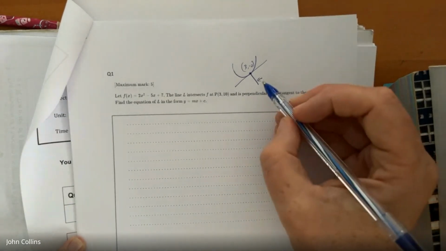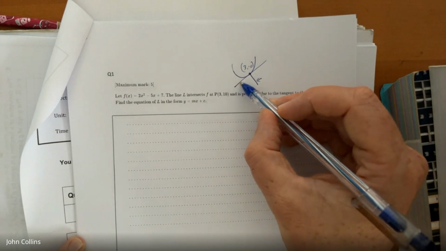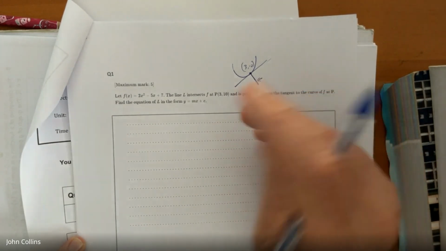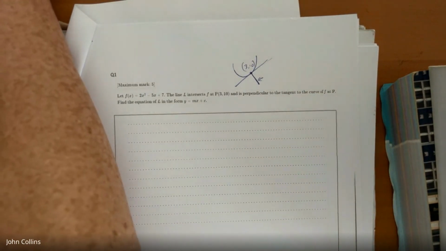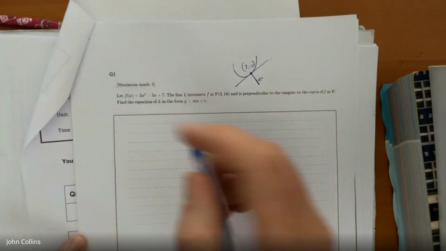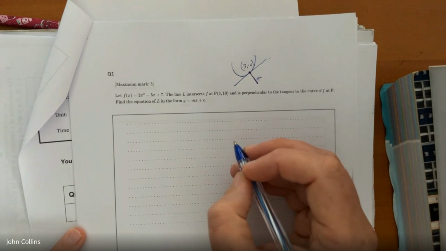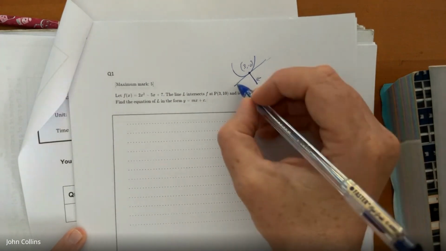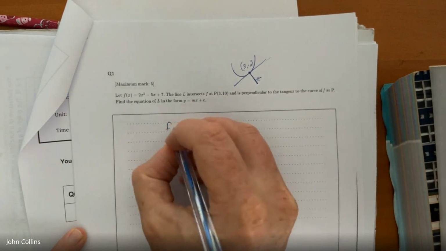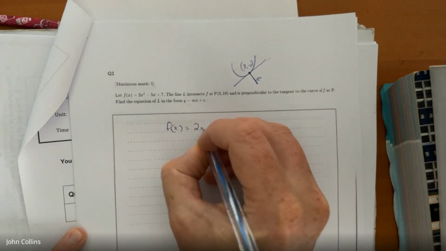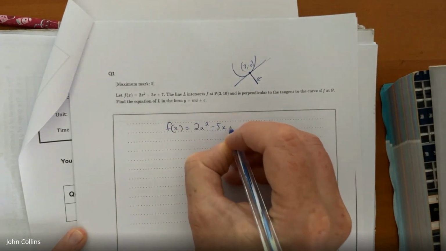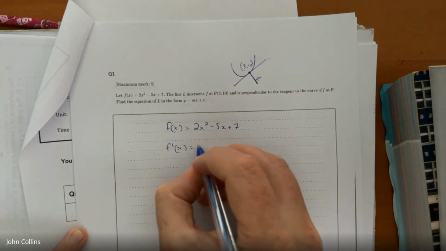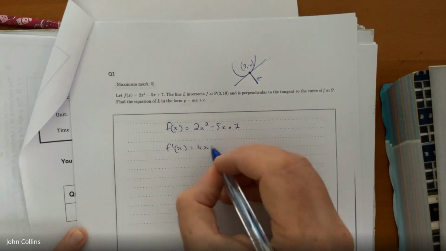Now remember the relationship between the tangent and a perpendicular line: the slope or gradient will be the exact opposite, so it will be the reciprocal and a negative of that gradient. So what we need to do is get the gradient of the tangent, and to get that we would need to derive, so I'll start by doing that. Plus 7. Deriving, f'(x) would be 4x, so 2 times 2, and it subtracts.